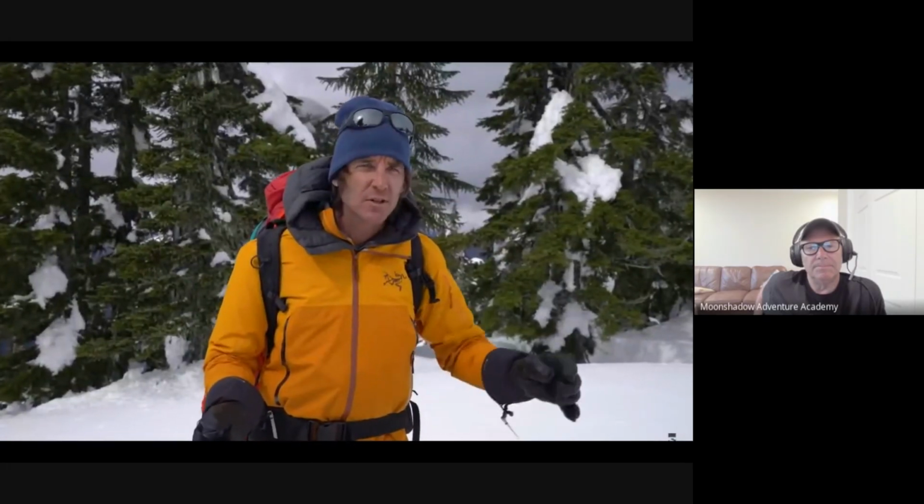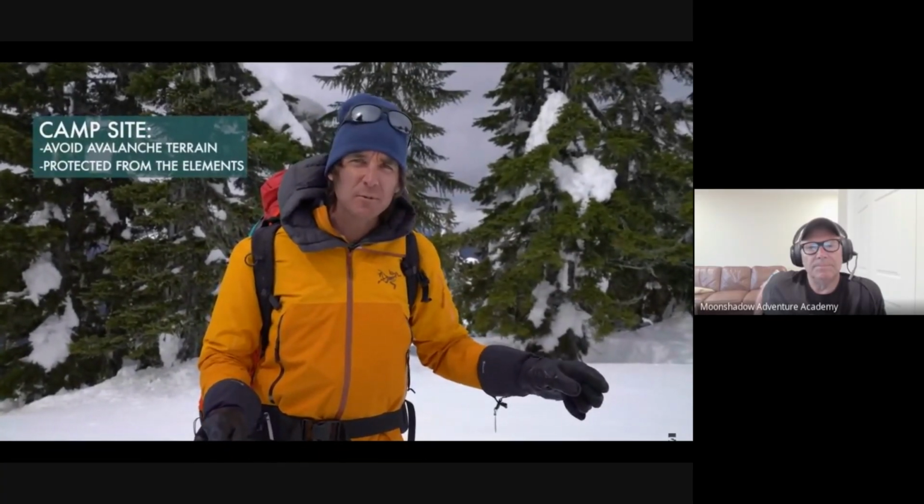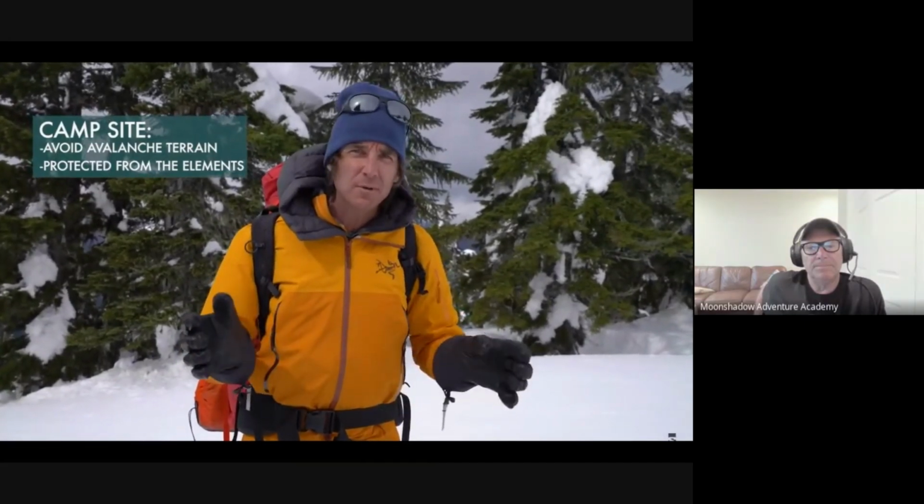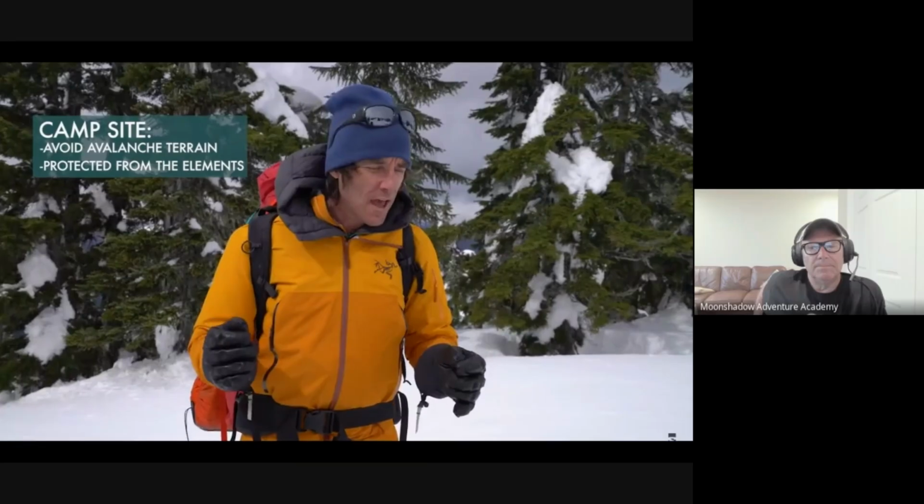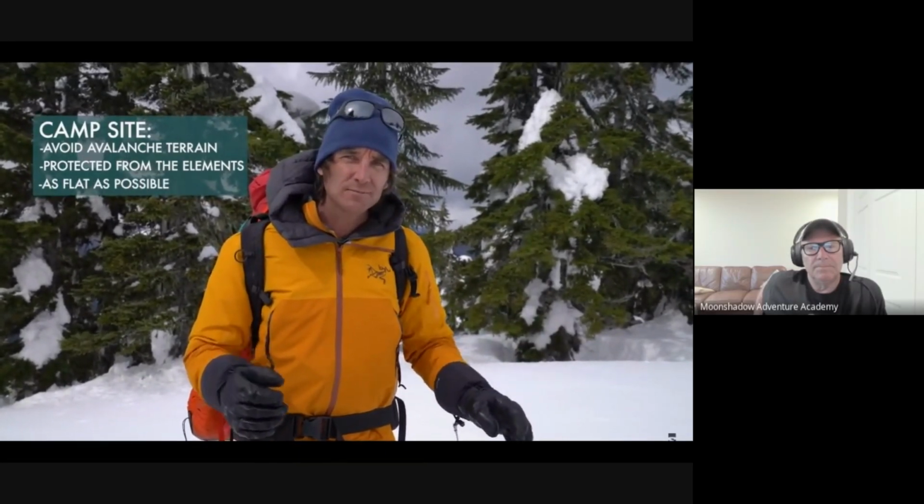In winter, it's essential to have a camp spot that is not in avalanche terrain and that is protected from the prevailing winds. That protection can be trees, rocks, or a ridge, and it'll keep your camp nice and calm and quiet. And also to have it nice and flat. Those are the three things I look for in my winter camp spots.